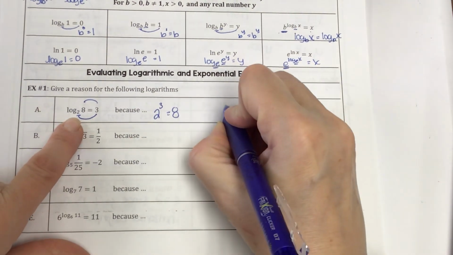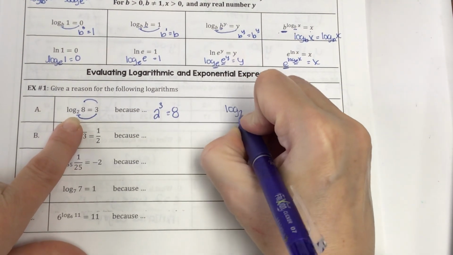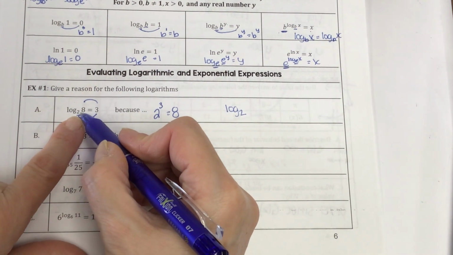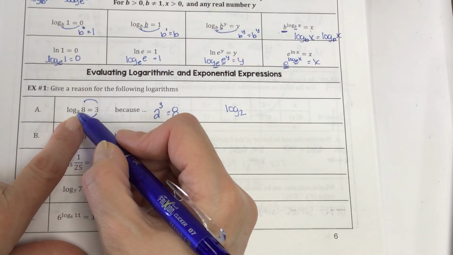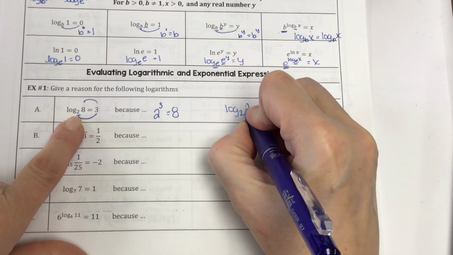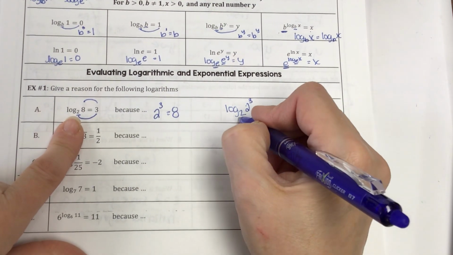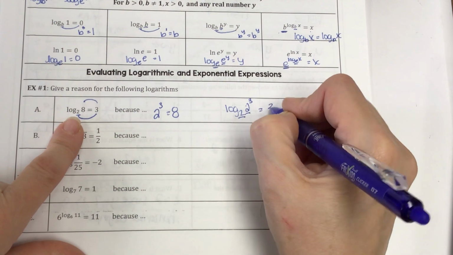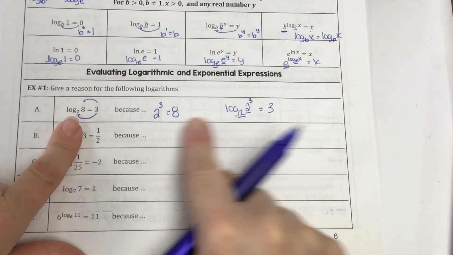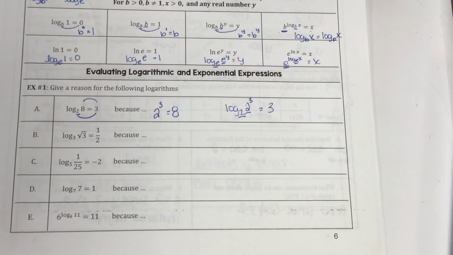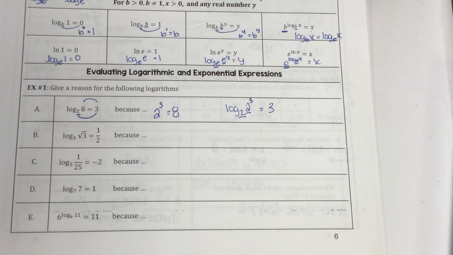Or if we wanted to talk about it in logarithmic form, log base 2, what is 8 in terms of a base of 2? 2 to the third power, right? And so when you have these two equal, it just equals your exponent. So you can see how that is true.